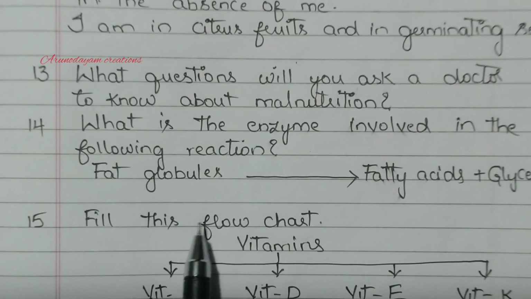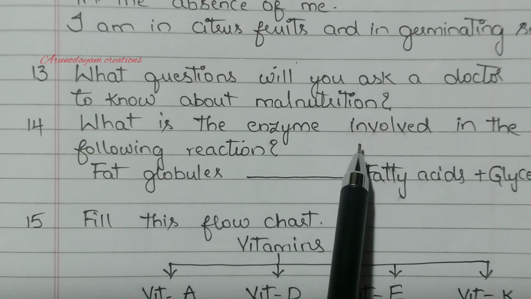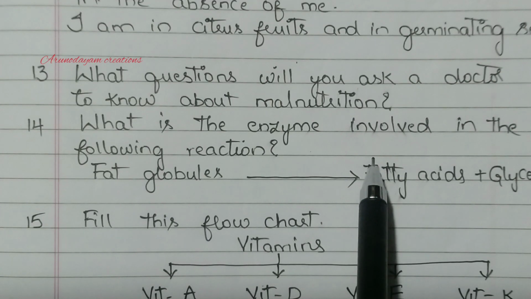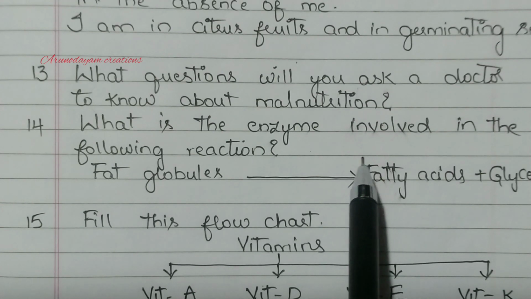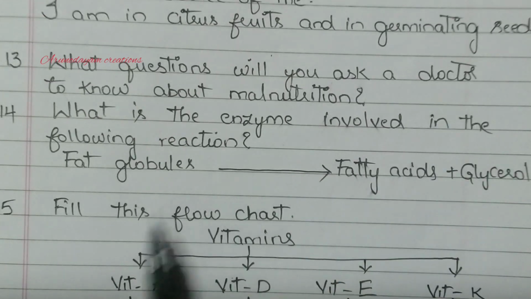Next, 13th question. What questions will you ask a doctor to know about malnutrition? So we can write any 2 questions, like what is malnutrition? What are the different types of malnutrition? How can we overcome malnutrition? Or what are the causes of malnutrition? So like this you can ask any 2 questions for 1 mark.